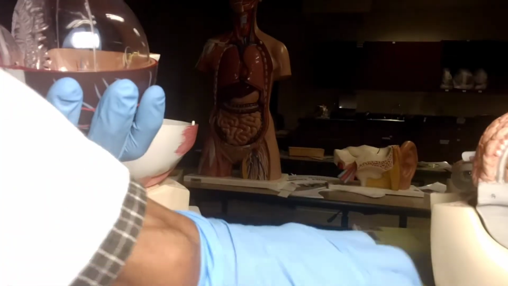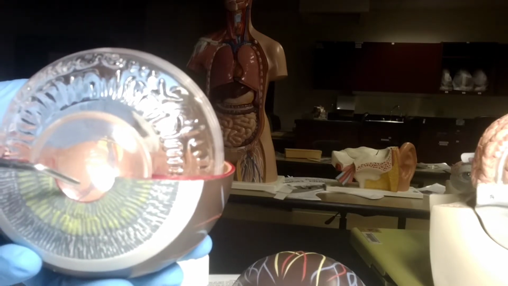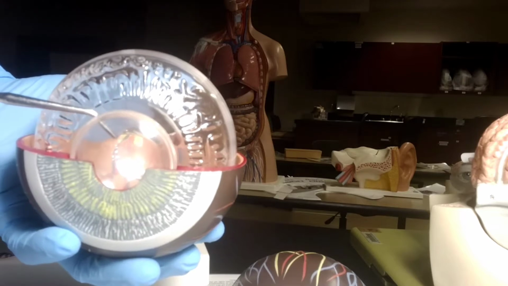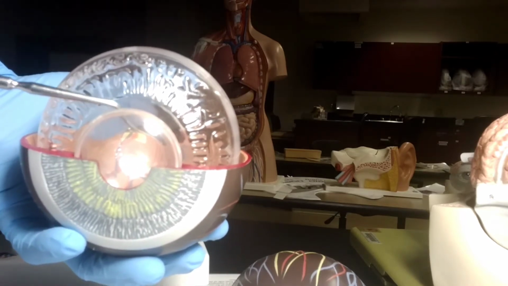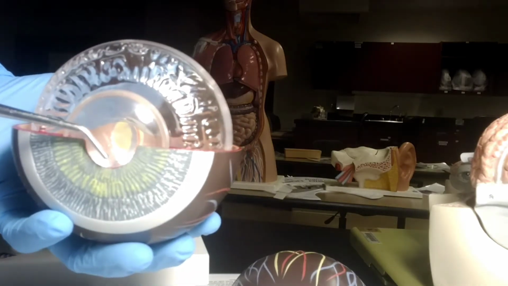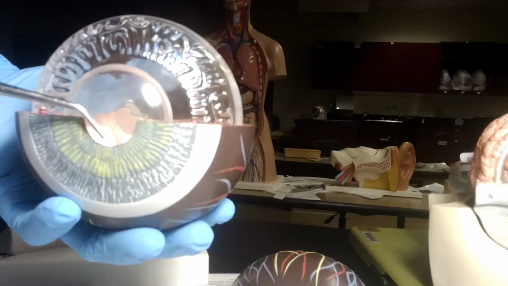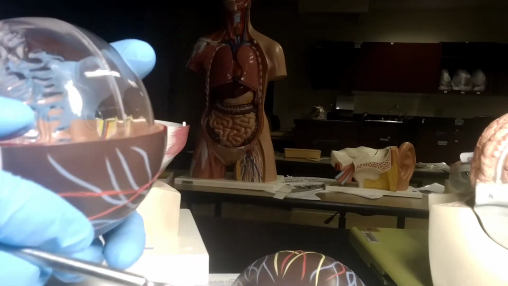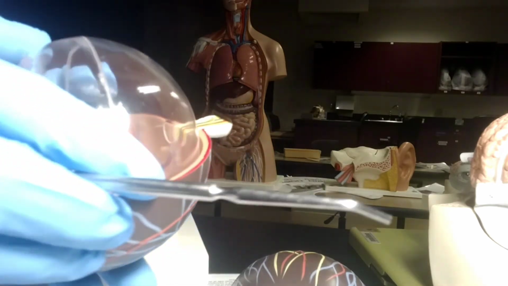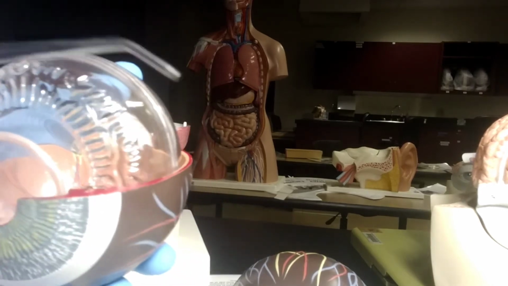If we open it, we are going to find other parts inside. We're going to find the lens and the two chambers. This is the lens, and this is the area between the lens and the cornea, known as the anterior chamber, and this is the posterior chamber. The anterior chamber has a clear liquid, which we call the aqueous humor, while in the back we find the gelatinous part, which we call vitreous humor. This constitutes the back room, the posterior chamber of the eye.